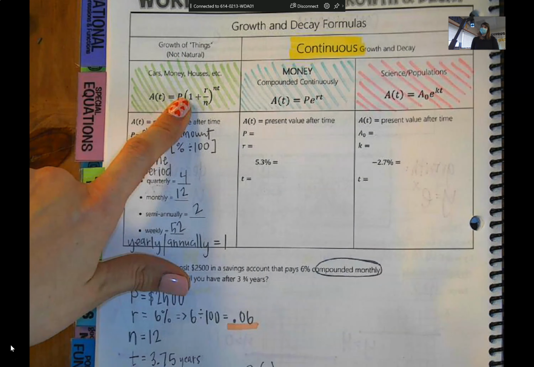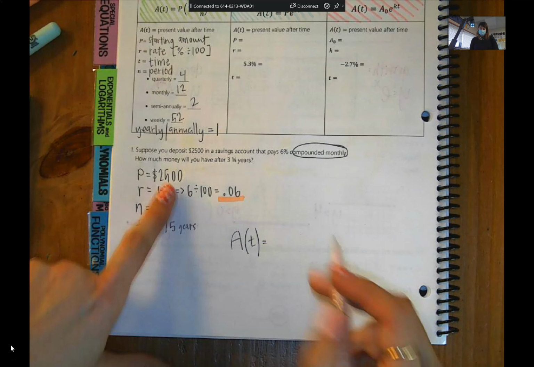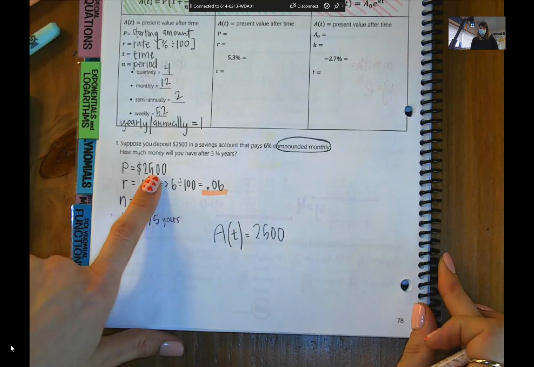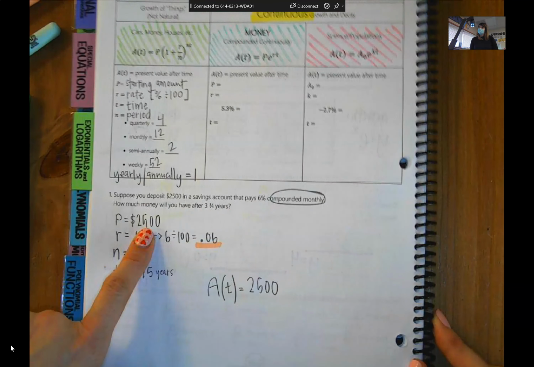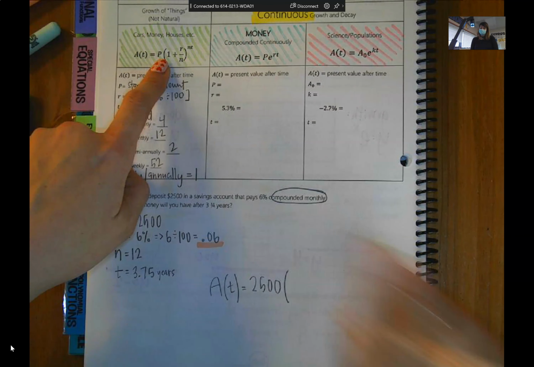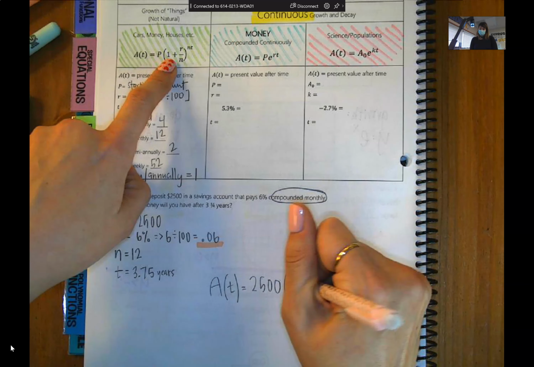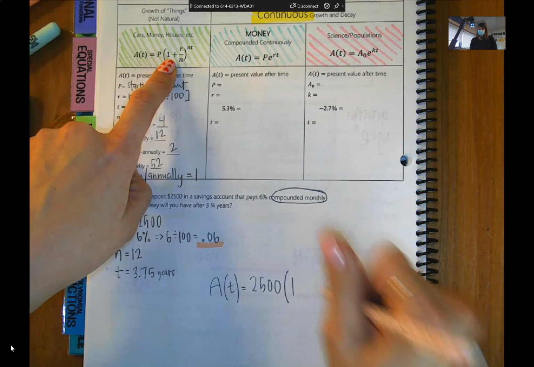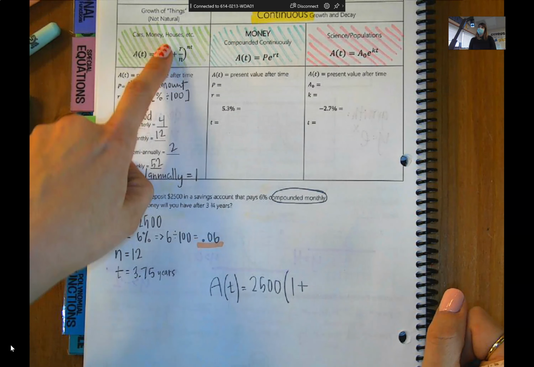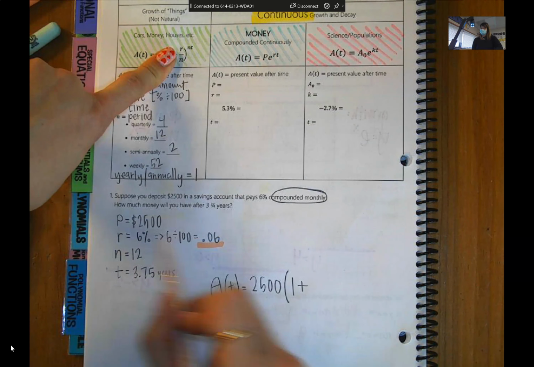So the first thing that we're supposed to write down is capital P. That's 2500. The second thing is a parenthesis with a 1 plus R. R is 0.06.